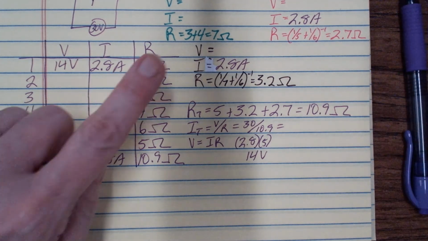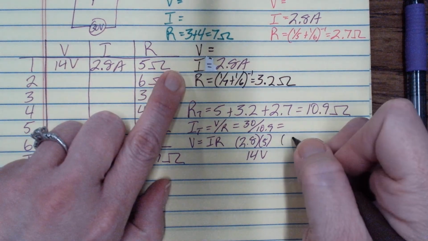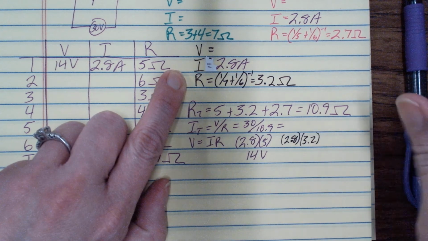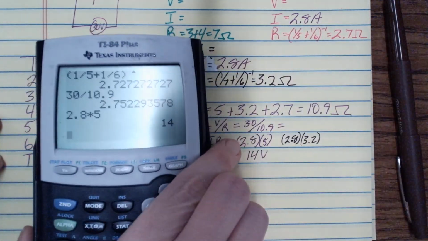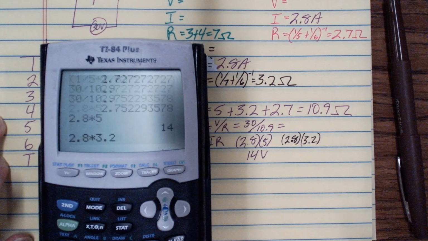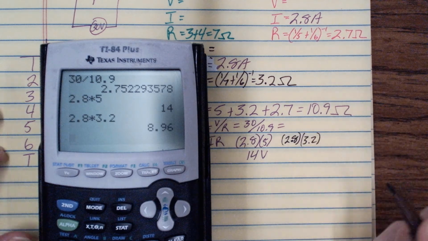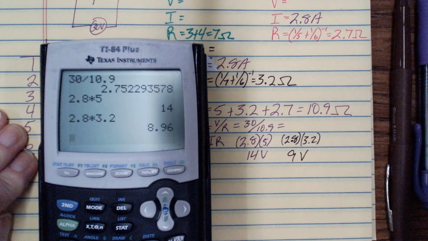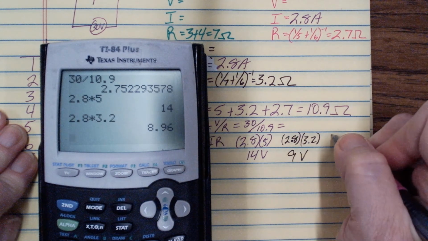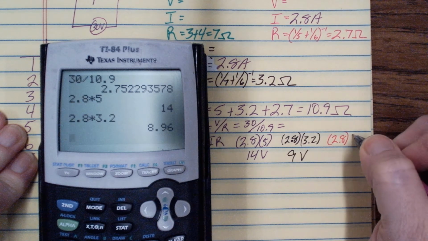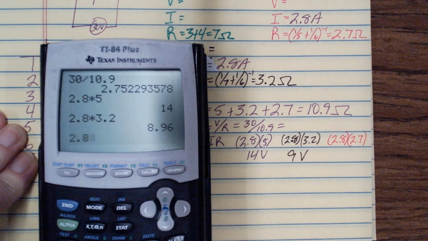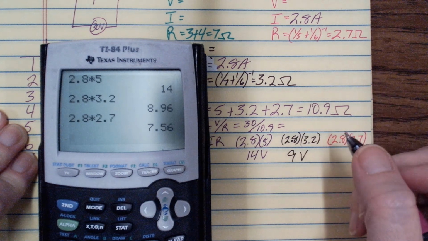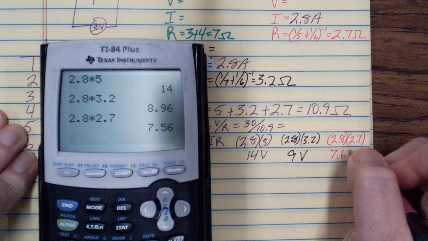And then let's see the brown box. So that one we have 2.8 times 3.2. Okay, so that gives us about 9.0. And then the pink box, we have 2.8 times 2.7, which is about 7.6. Let's go with that.